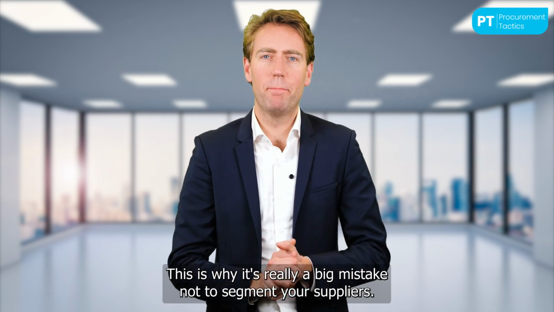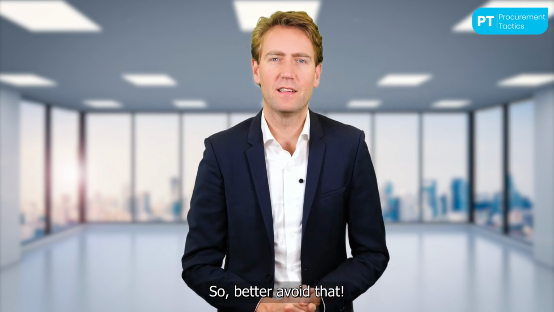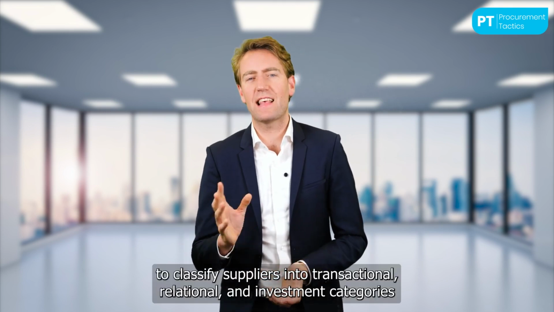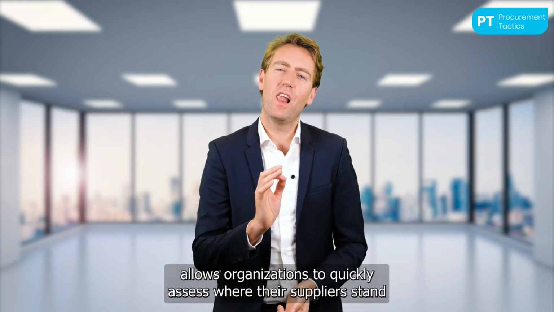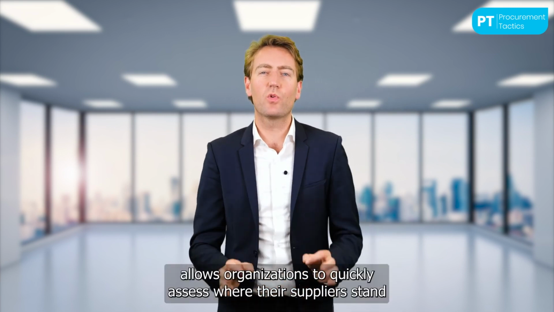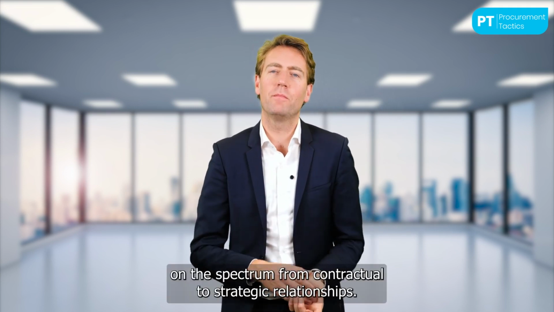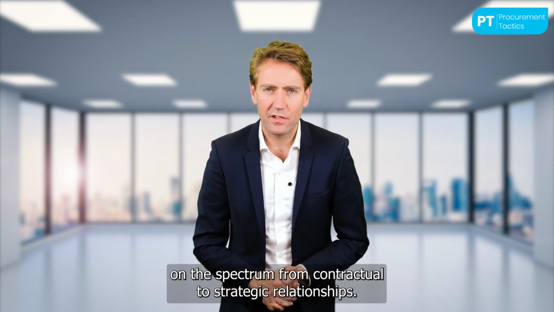This is why it's really a big mistake not to segment your suppliers. So better avoid that. Using the sourcing continuum to classify suppliers into transactional, relational, and investment categories allows organizations to quickly assess where their suppliers stand on the spectrum from contractual to strategic relationships.